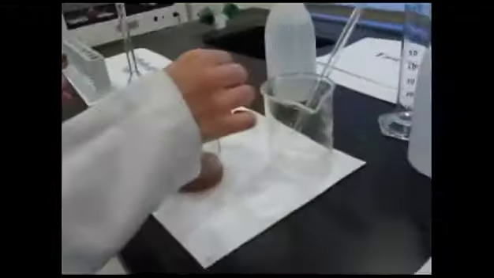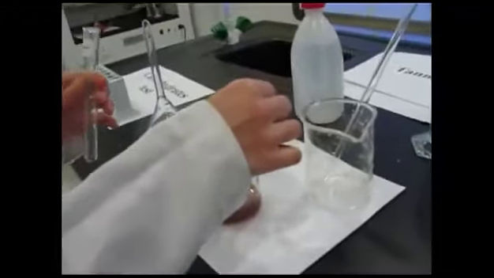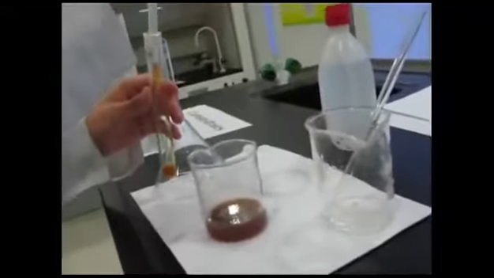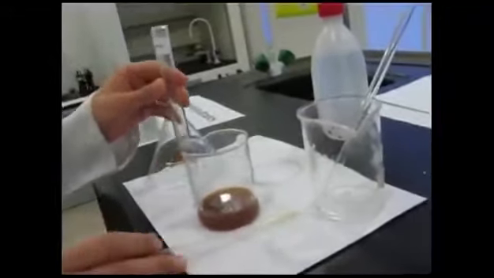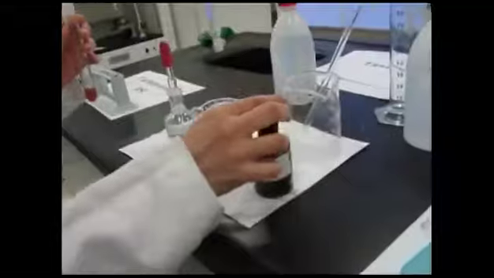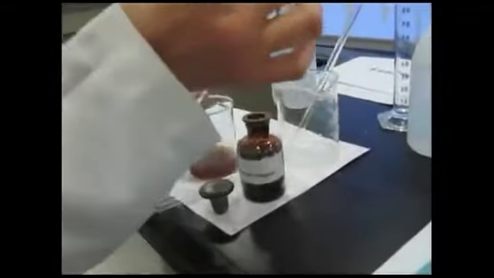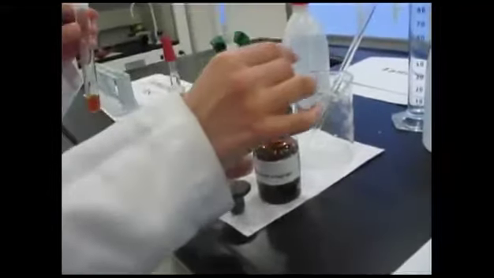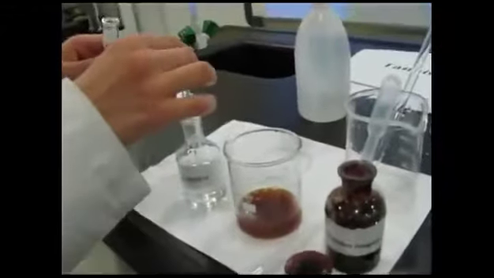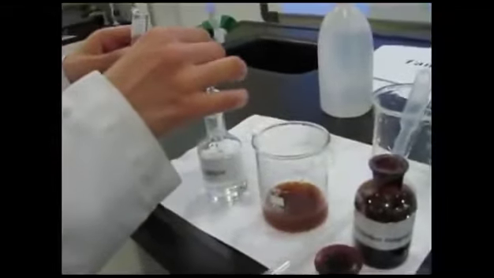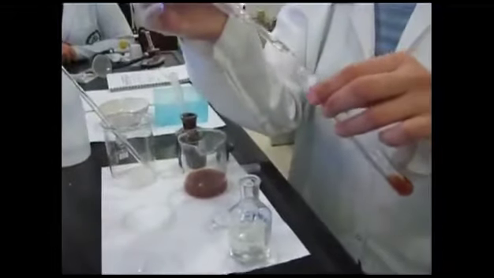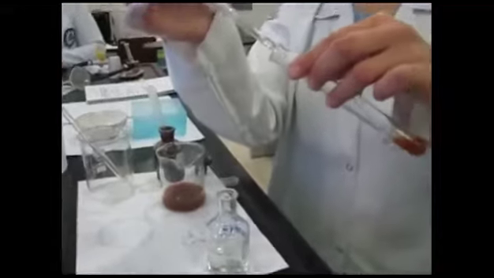First of all, we are performing the Molisch test for carbohydrates. Take 2 ml from the aqueous extract in a test tube and add a few drops of the Molisch reagent, and add a few drops of H2SO4 through the wall of the test tube.